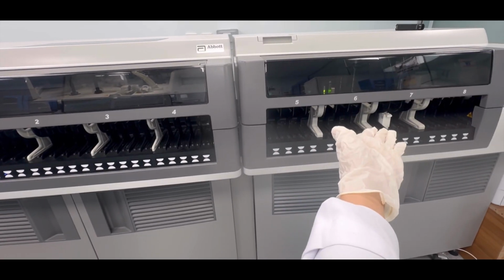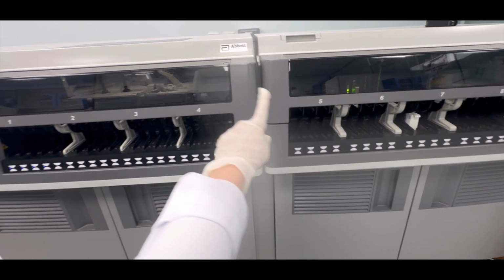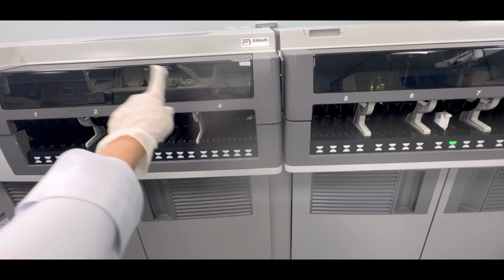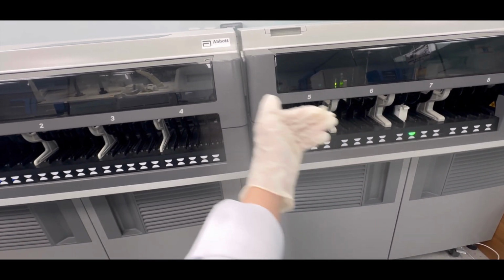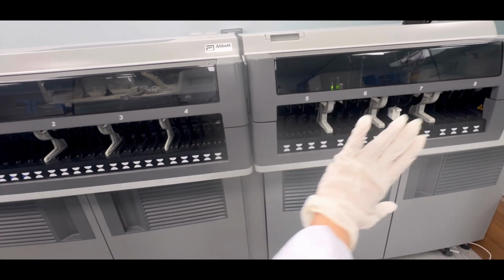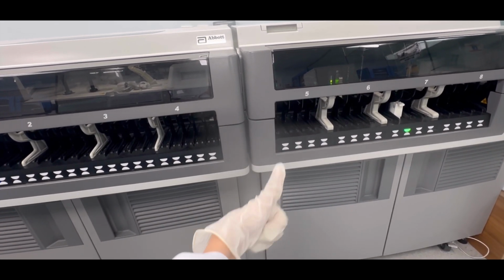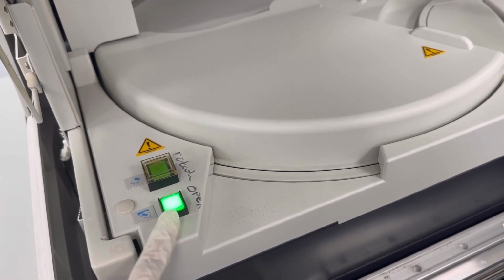So guys, as you can see, this is the Architect machine. This is fully automated. This is the hormone side and this is the biochemistry side. This whole thing includes the biochemistry side and the hormone side, so both make up the whole Architect machine, and it is fully automated.